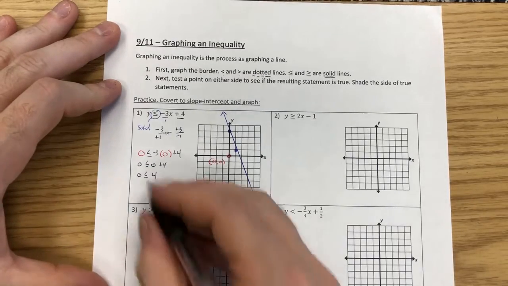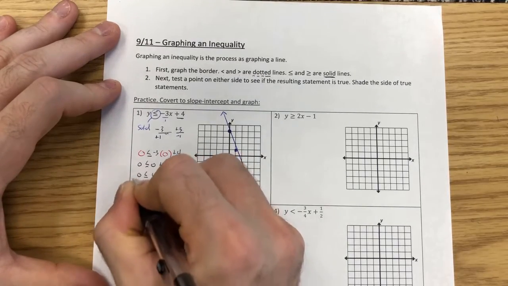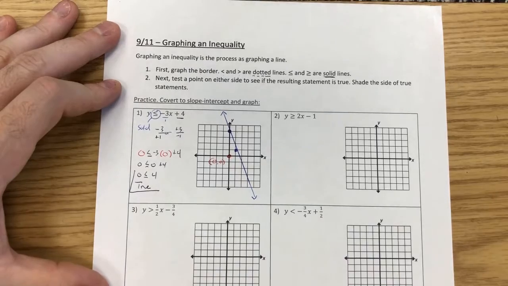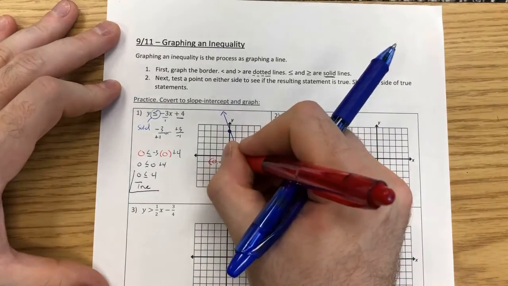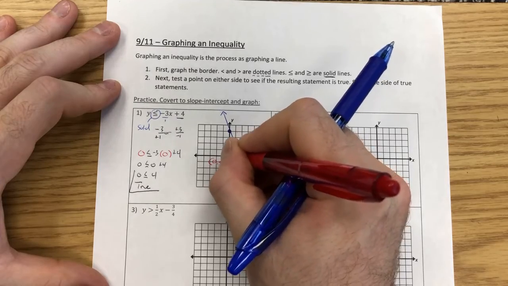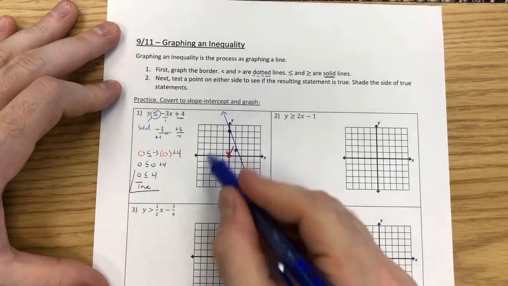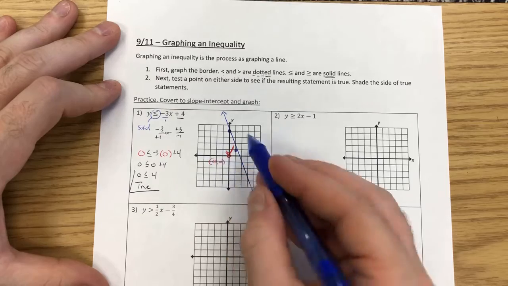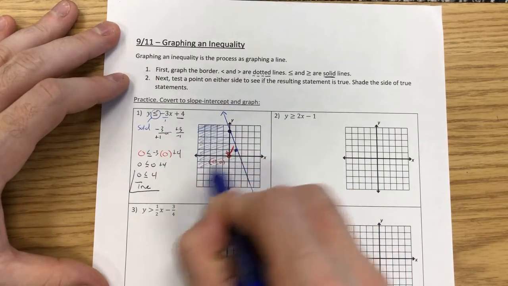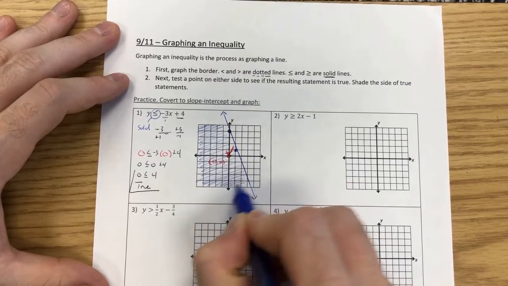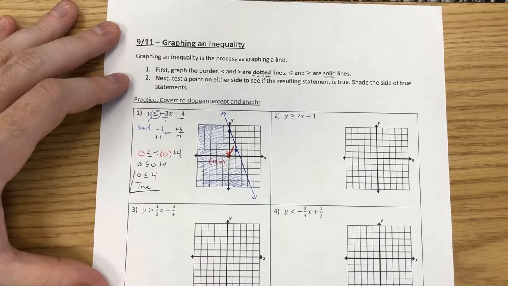Is 0 less than 4? Yes. So if that is true, I know I'm going to shade the side with my point because all the other points, that is true, it checks out. All the other points that I could have tested are also all going to be true, which means that my graph is going to be shaded on that side of the graph.